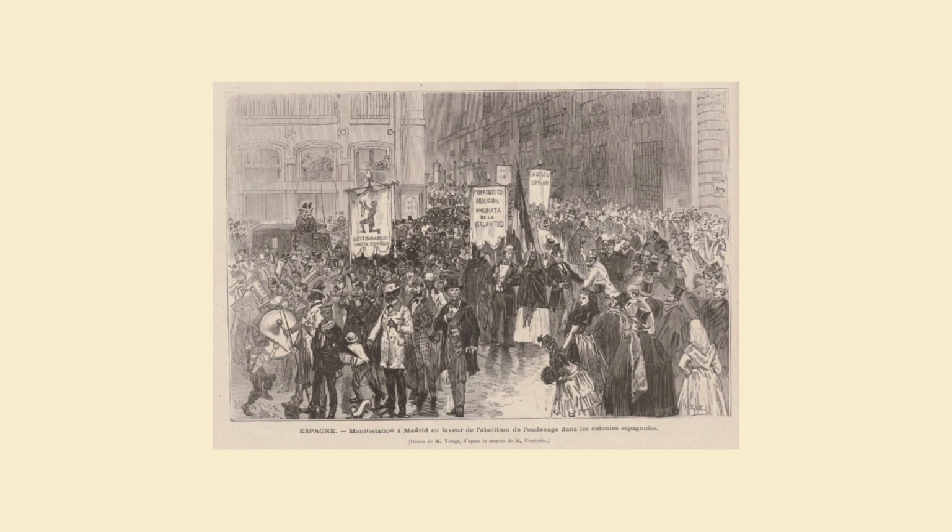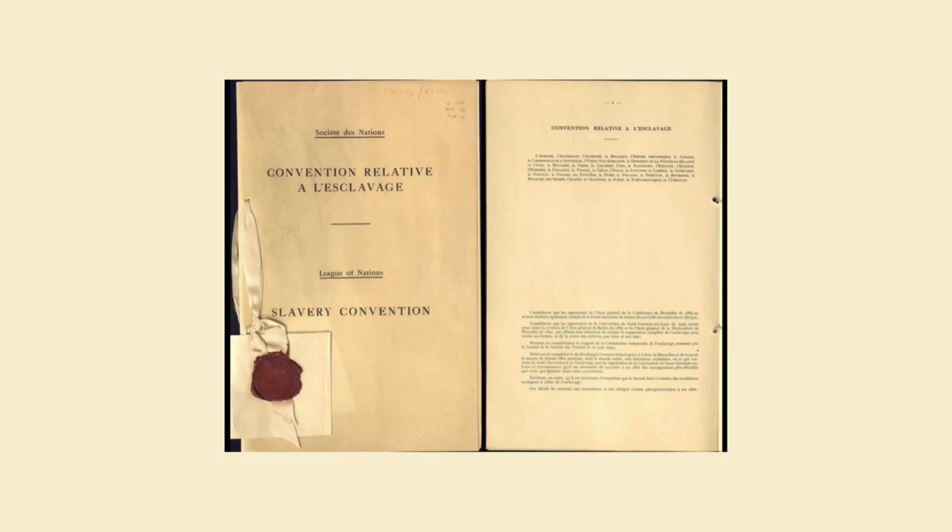Abolition movements. By the late 18th and early 19th centuries, abolitionist movements gained momentum. Activists highlighted the brutal realities of slavery, leading to the gradual abolition of the slave trade and slavery itself. In 1807, the British Parliament passed the Abolition of the Slave Trade Act, and by 1833, slavery was abolished in most British colonies.